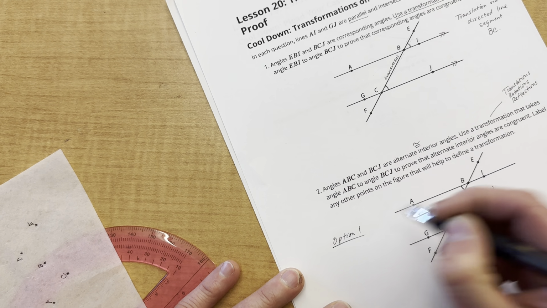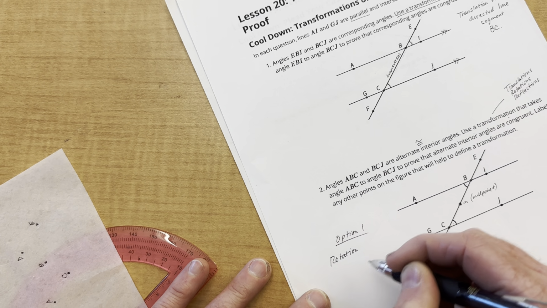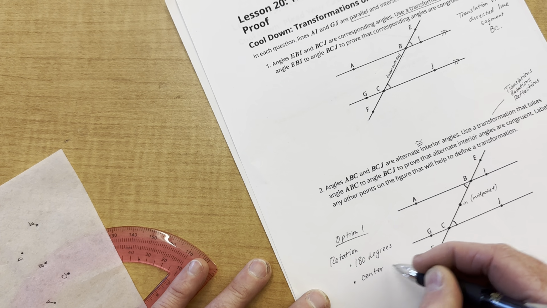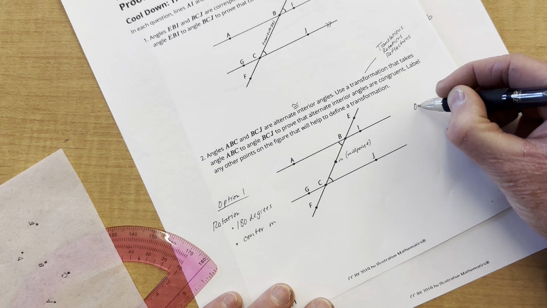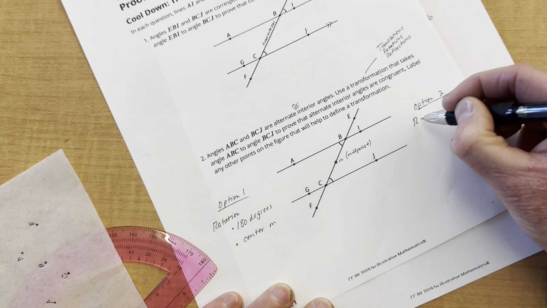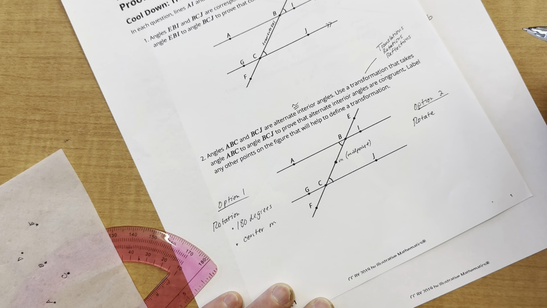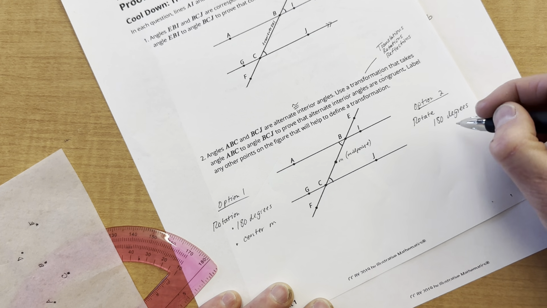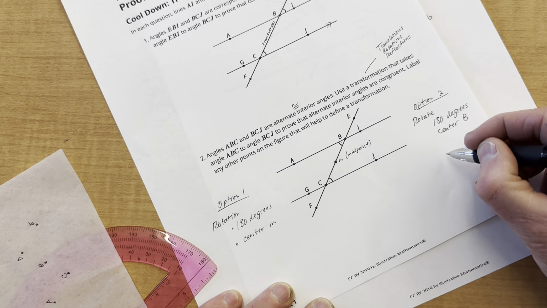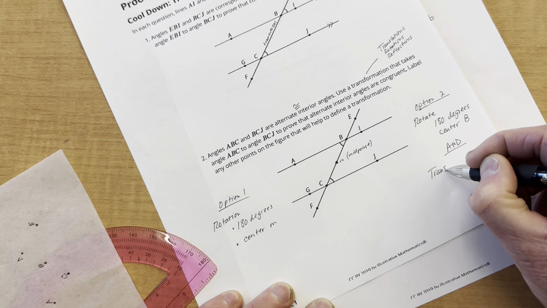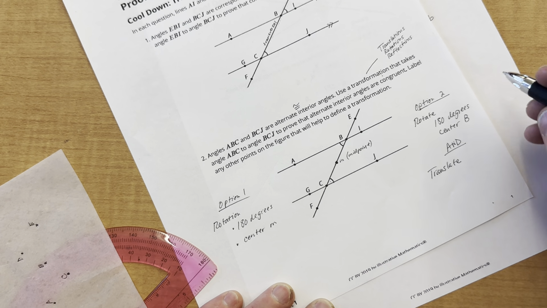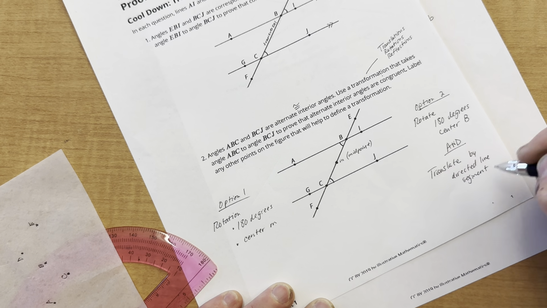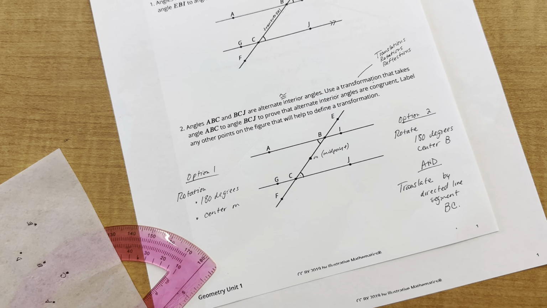Option 1: rotation 180 degrees, center M. Or option 2: rotate 180 degrees, center B, and translate by directed line segment BC. Those are your two options.